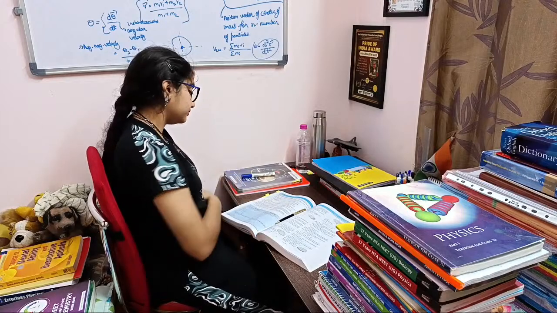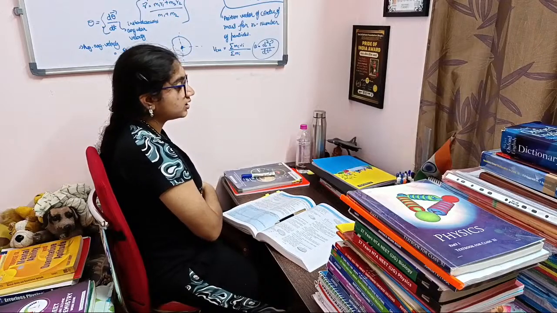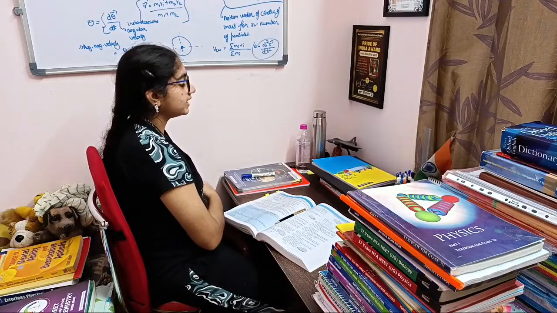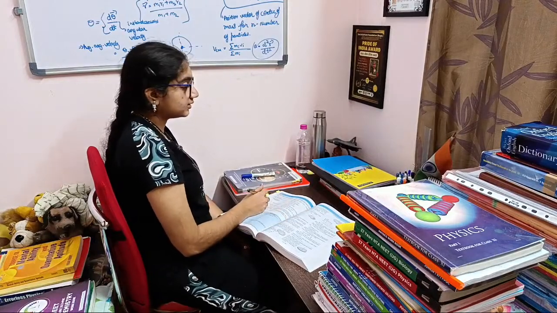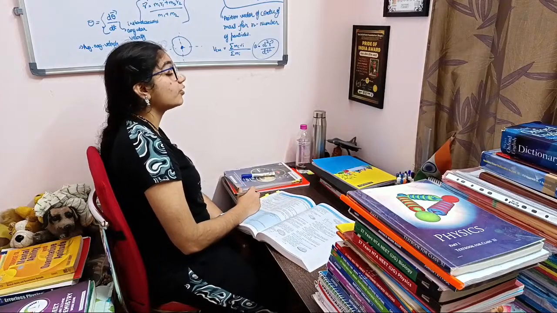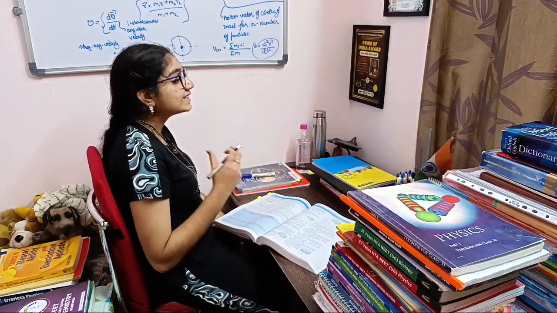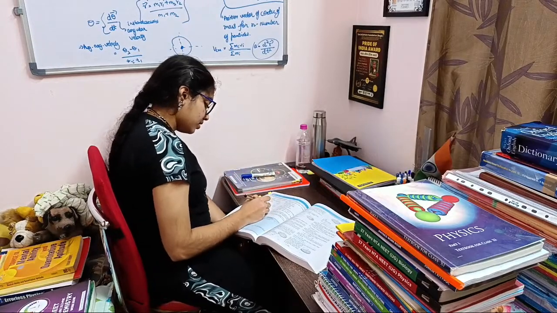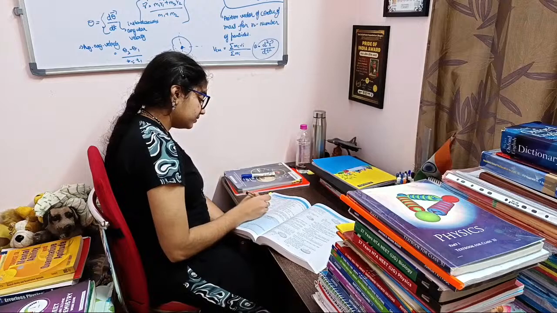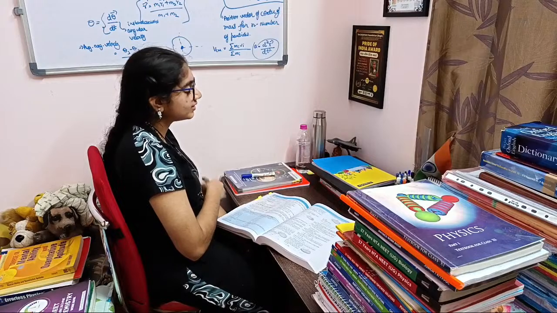Here v bar is the linear velocity and r bar is the radius vector. Omega bar is an axial vector. What is an axial vector? It lies along the axis, its direction is normal to the rotational plane, and the direction is given by the right hand screw rule.